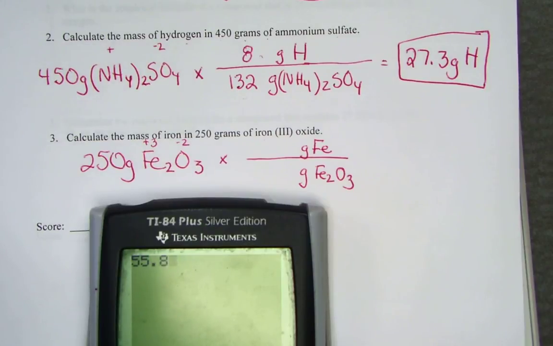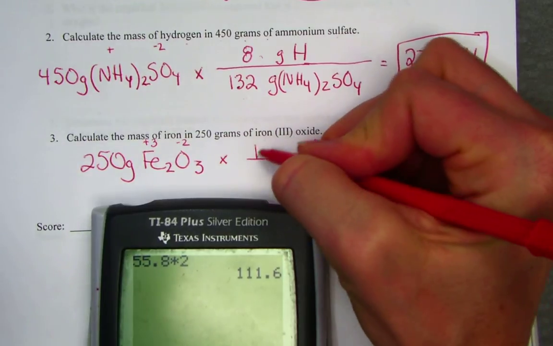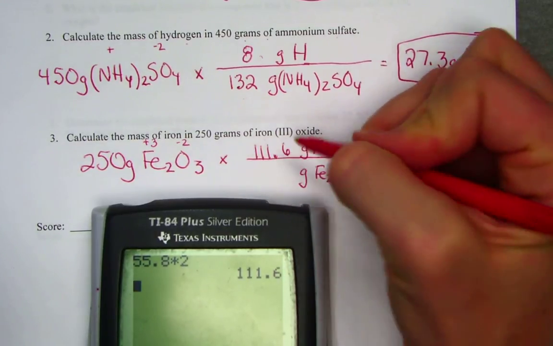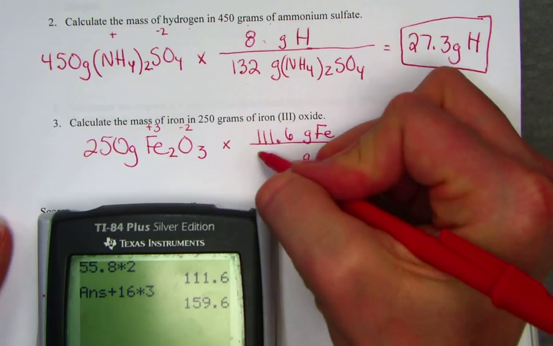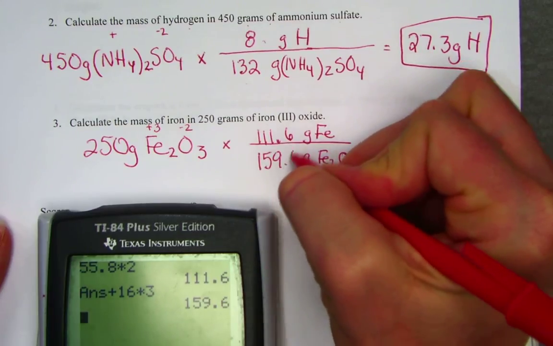But there's 2 of them in the formula, so double that for the top number, 111.6. We need to add the weight of 3 more oxygens to get the total formula weight of our compound, so plus 16 times 3 for the oxygen's contribution, and the whole compound would weigh 159.6.